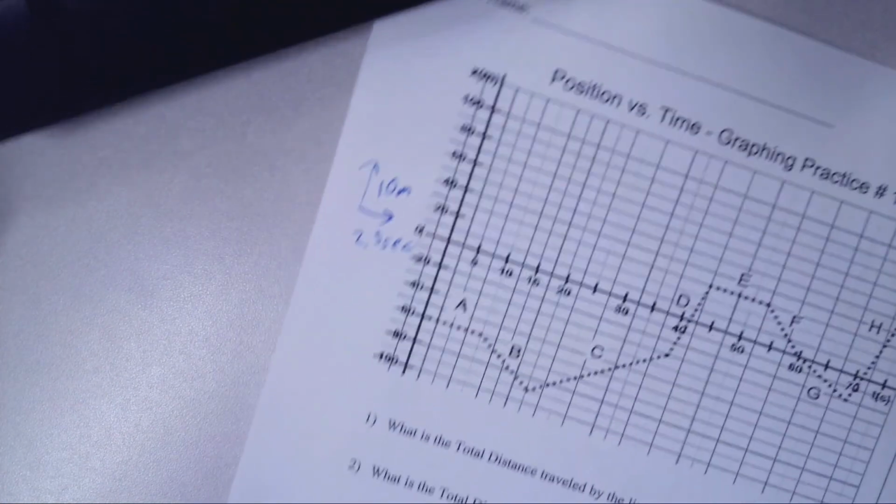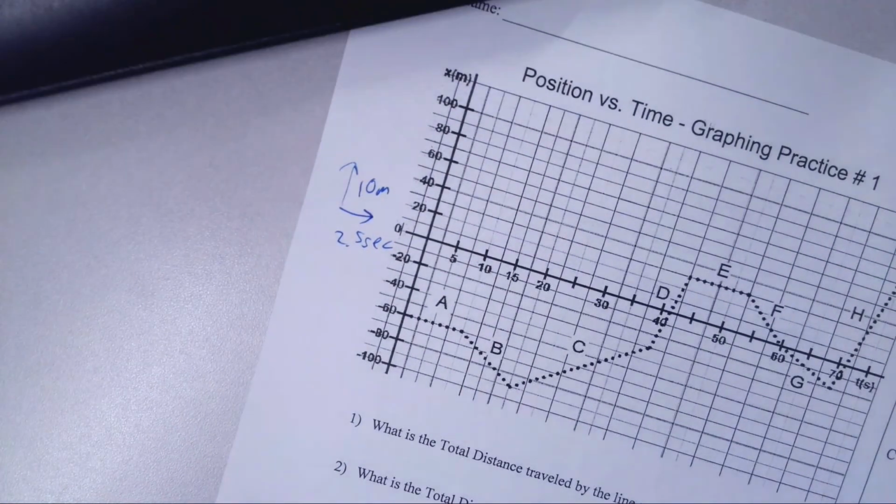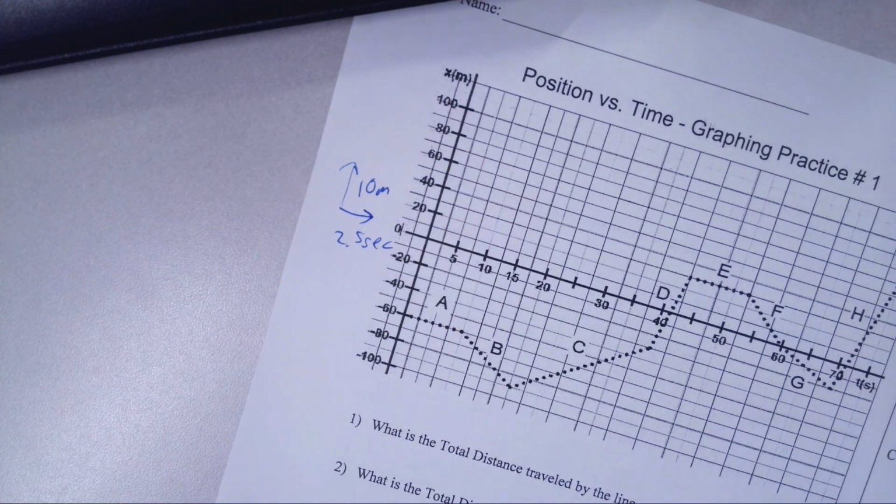So we need an equation for how we're going to find this slope. I've got so much stuff here. I'm going to move it back. All types of documents here from my document camera.